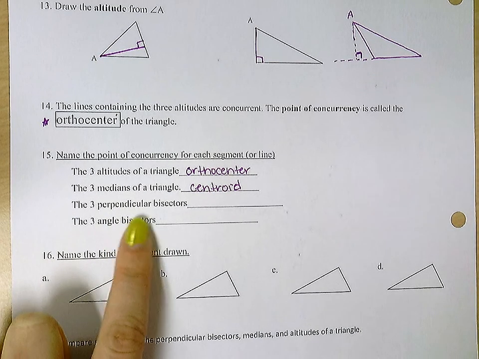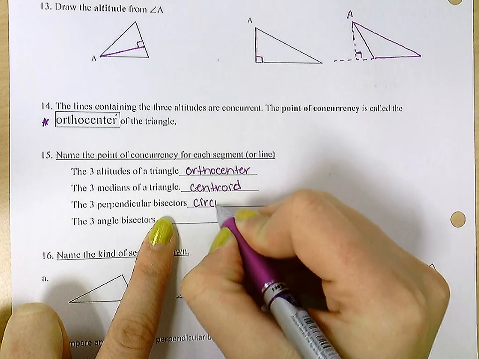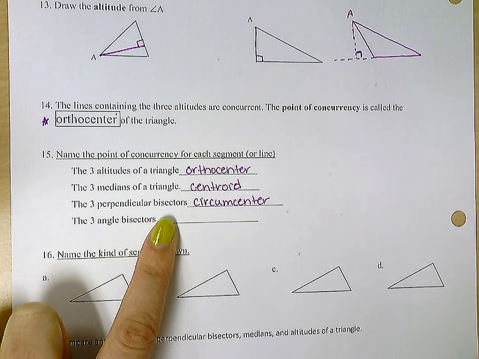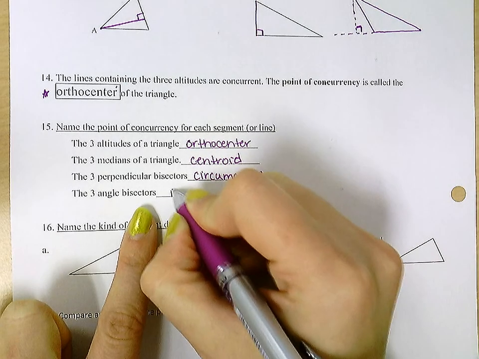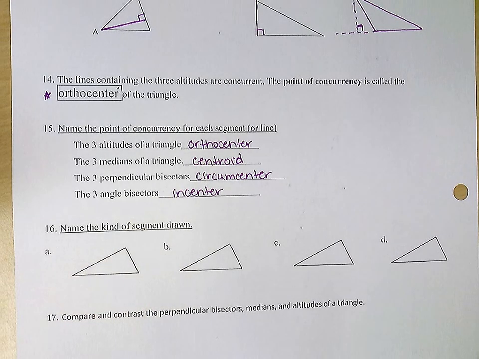For your 3 perpendicular bisectors, the circumcenter. And 3 angle bisectors, who makes up these? That is the incenter. Okay, so you have your 4 different points of concurrency. Each of those 4 segments has a point of concurrency with a specific name.